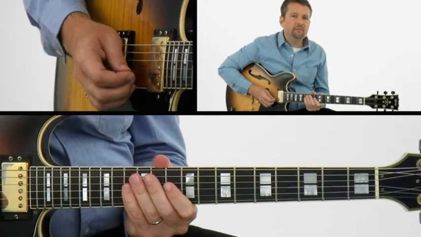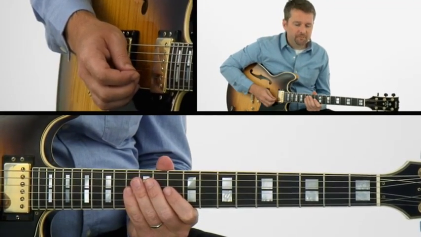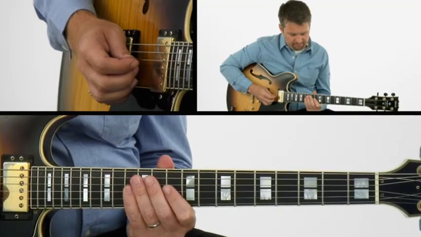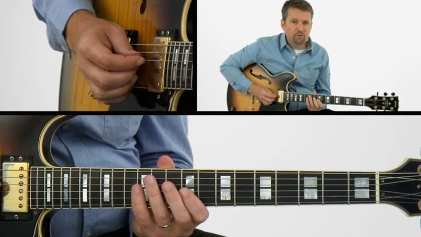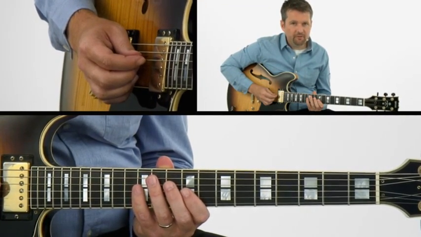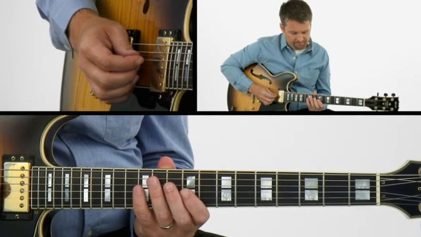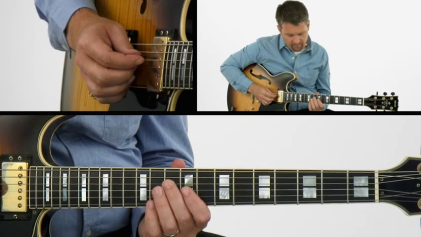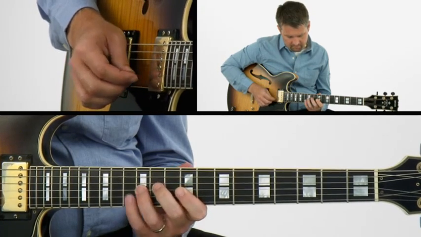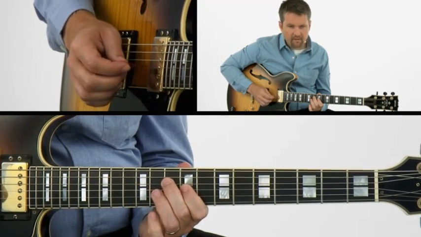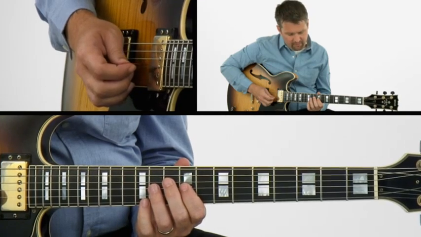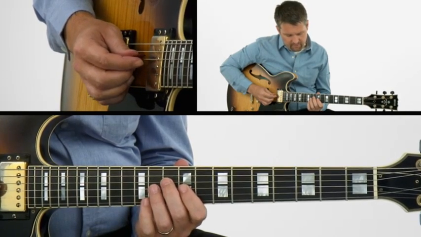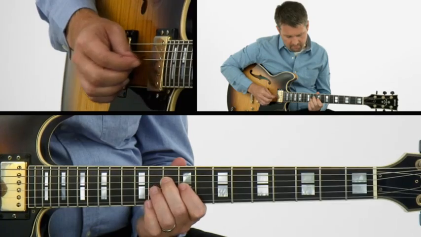Now we're going to play the C major triad arpeggio in 10th position. Remember that we're going to use the shift when we get ready to play this as well. 2, 3, 4. And here it is with all the notes in that position. 2, 3, 4.